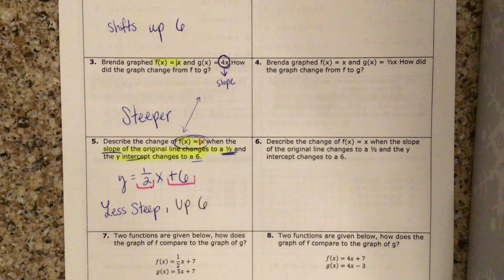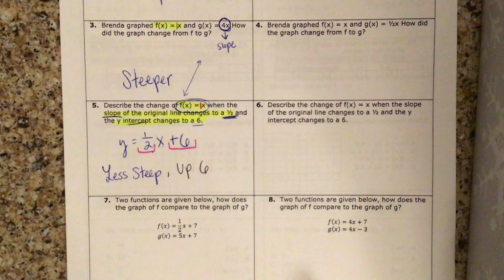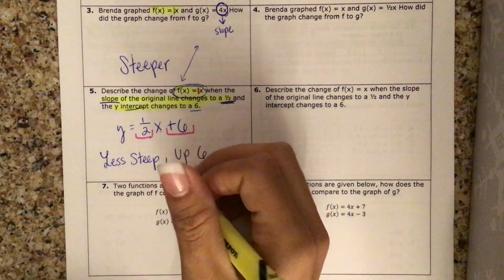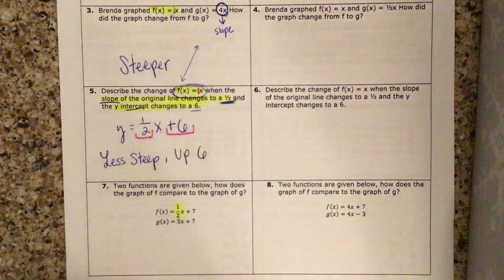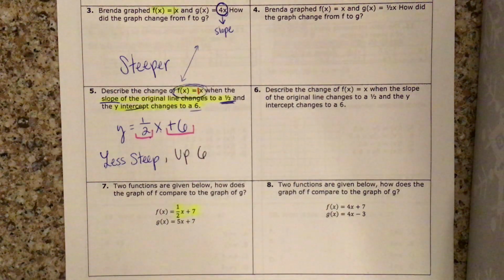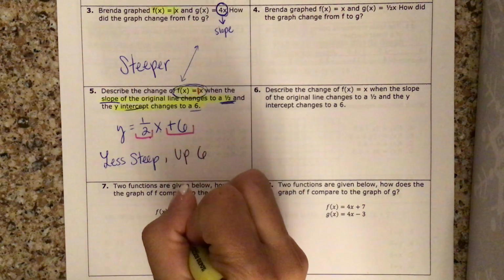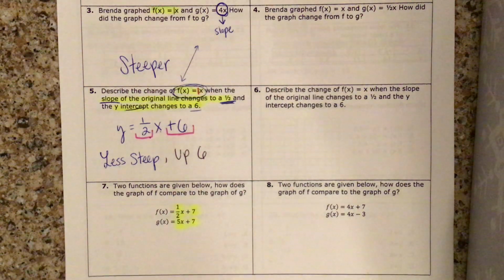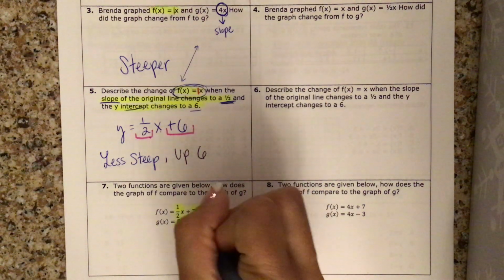All right, looking at number 7. In number 7, same idea, it just asks it a little bit differently. So number 7, it says that we have two functions that are given. How does the graph of f compare to the graph of g? So we need to look at this and see what's happening. So in f, we had a slope of 1/2, and we had a y-intercept of 7. In our next function, g, we had a slope of 5x, but our y-intercept, the number in the back, is still a 7.